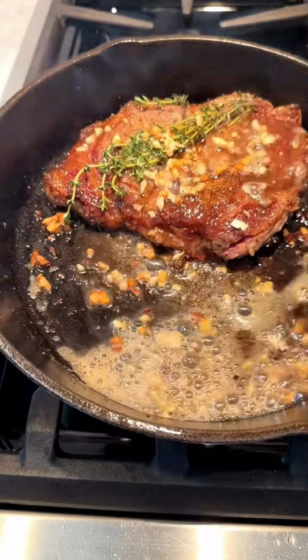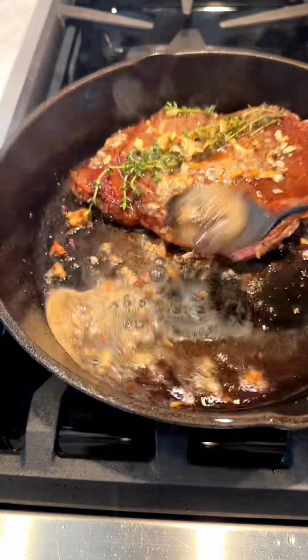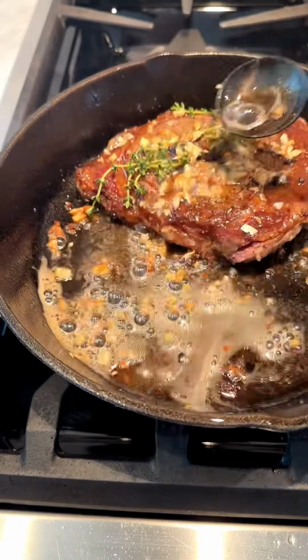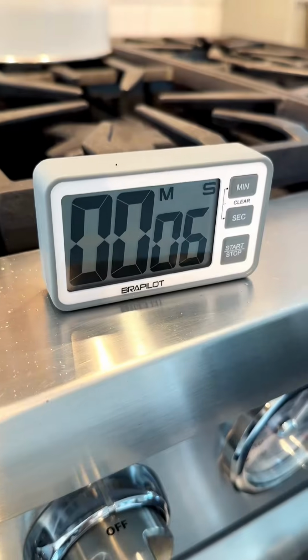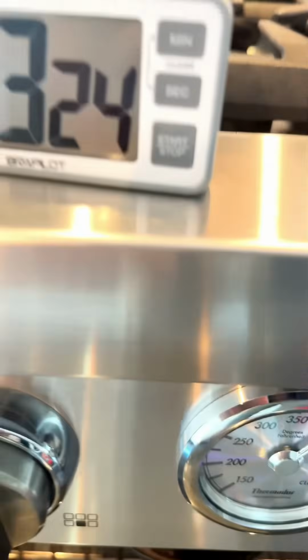Once the butter is fully melted, baste the steak and then throw it in the preheated oven. It says for 5 to 8 minutes until it reaches an internal temp of 125. Normally I would transport the steak at this point to a wire rack to finish in the oven. That pan's going to be way too hot and it's going to be done way too quick. Strike 2. And as you can see, it only took 3.5 minutes here.